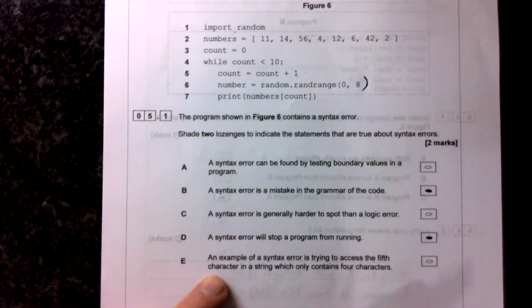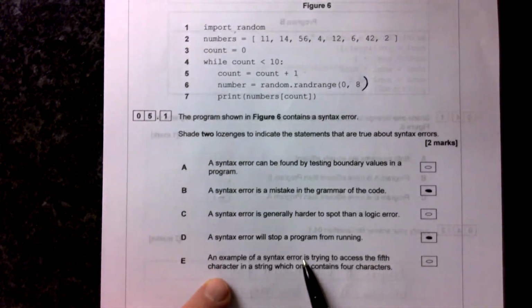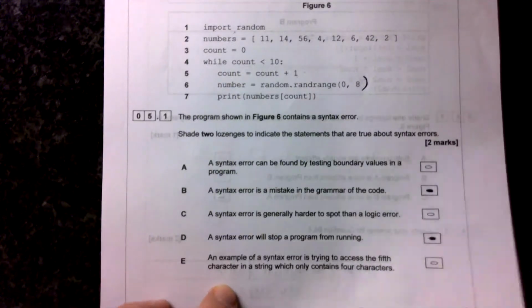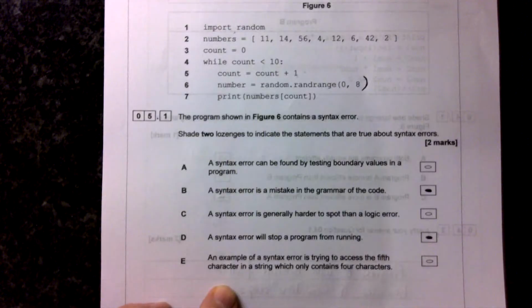Now let's just check the last one to make sure we've got the correct two. An example of a syntax error is trying to access the 5th character in a string which only contains 4 characters. No, you're still using the correct language of the program. It's just that you're trying to find something that doesn't exist. And again, that's another logic error. So these two represent syntax errors, B and D.